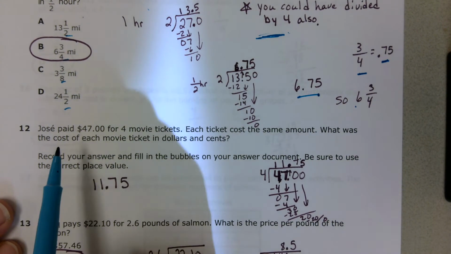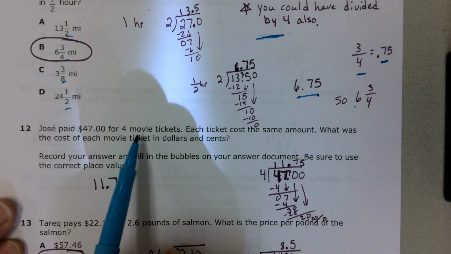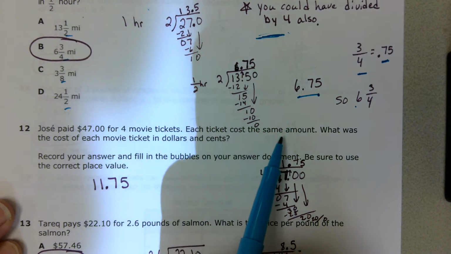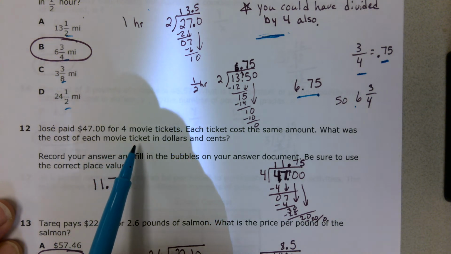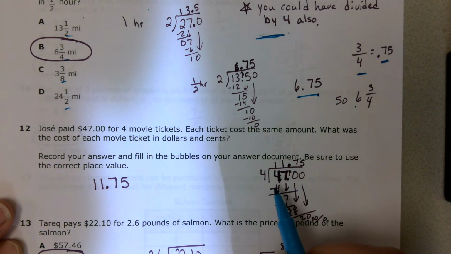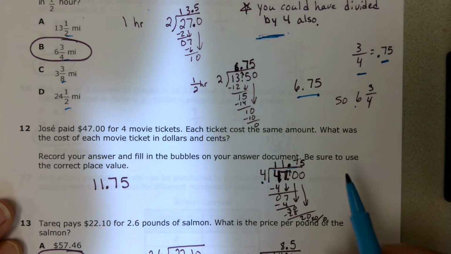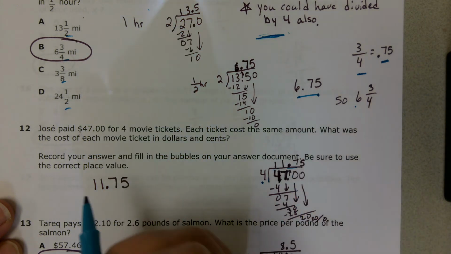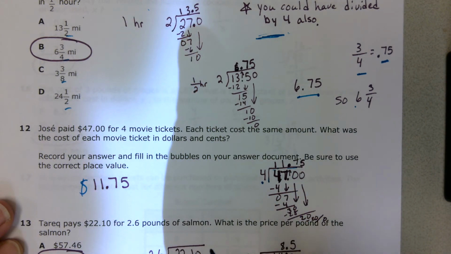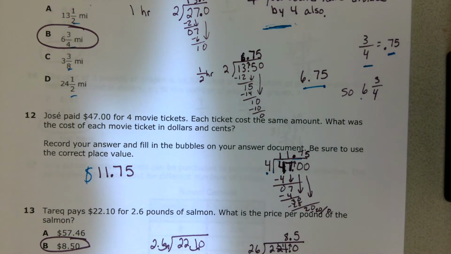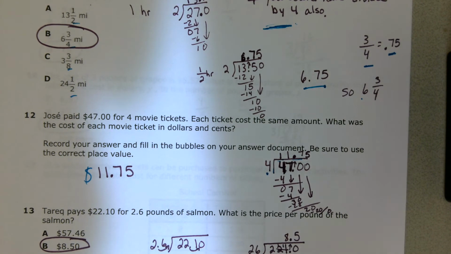Number 12, Jose paid $47 for 4 movie tickets. Each ticket cost the same amount. What was the cost of each movie ticket in dollars and cents? All we need to do here is 47 divided by 4. And when I do that, I found out that's 11.75. And I would normally put a dollar sign here, but it would be a gridable, so you can't do that. It's $11.75.